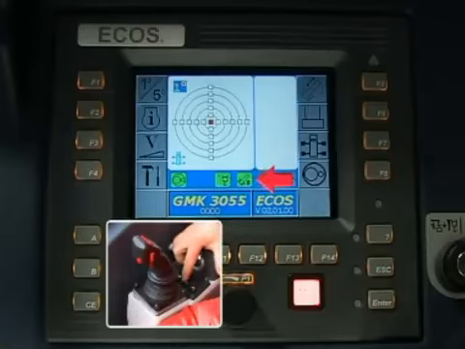This displays hydraulic oil temperature, fuel tank level, battery voltage and engine RPM. The status bar colors have the following meaning: green for OK, yellow close to the limit, red when the limits are exceeded.